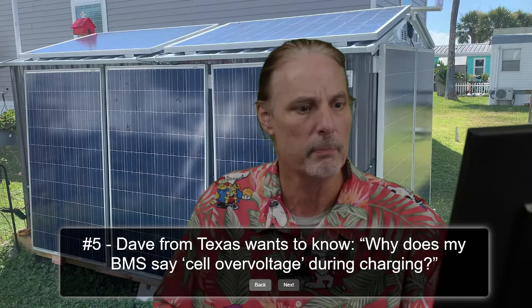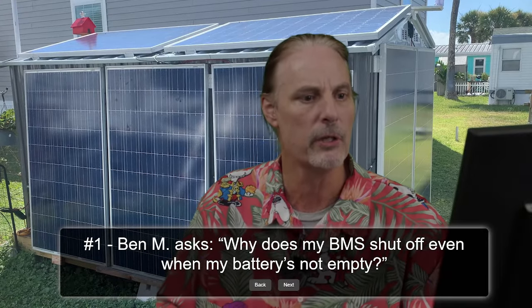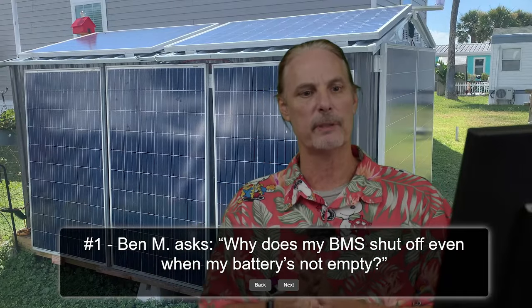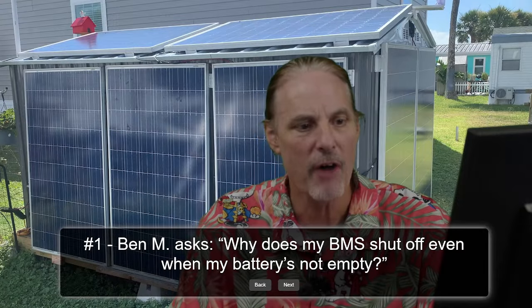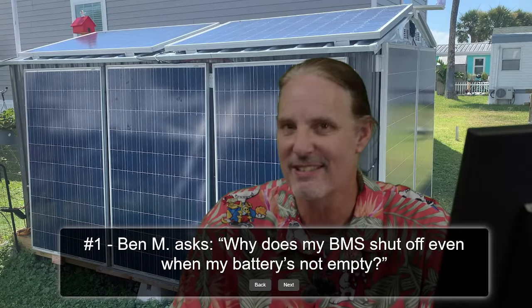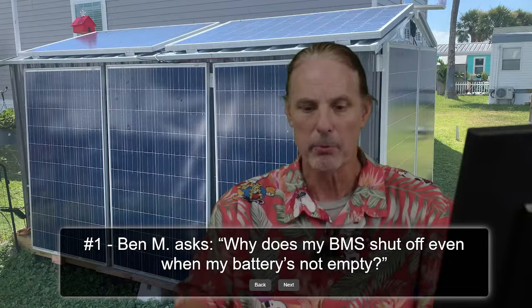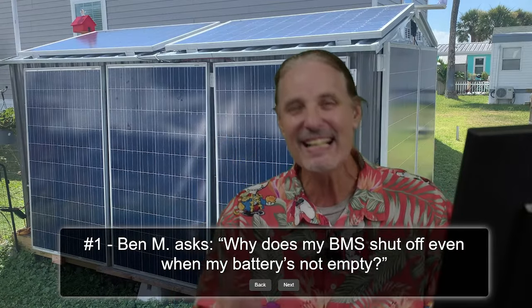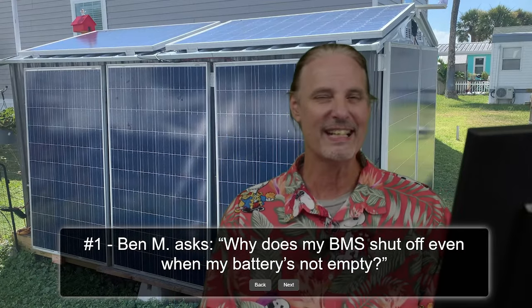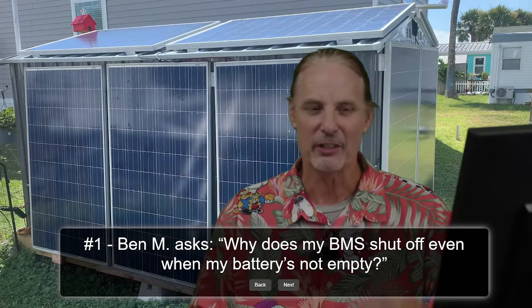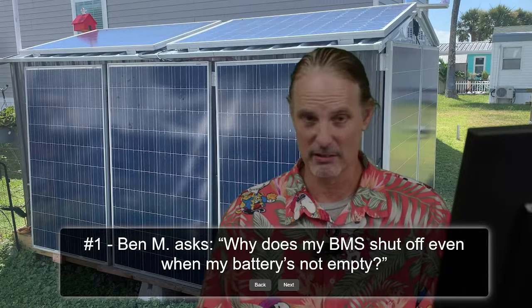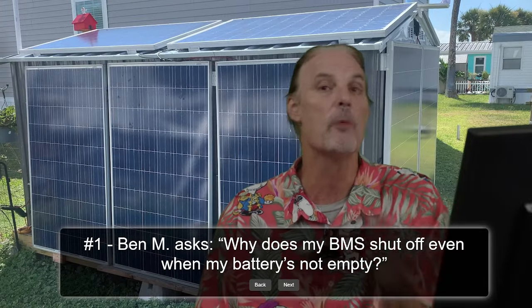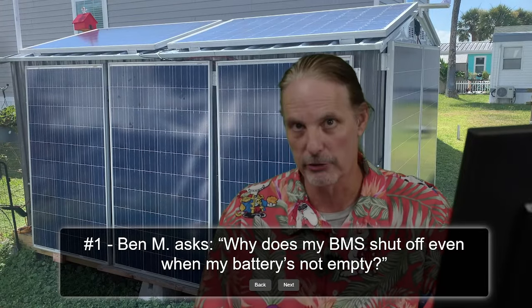And so skipping along there, let's go back to Ben, who asks, why does my BMS shut off even when the battery is not empty? This is probably the leading question. I took Ben's variation of it, but I've probably gotten one of these for almost every other question on the list.